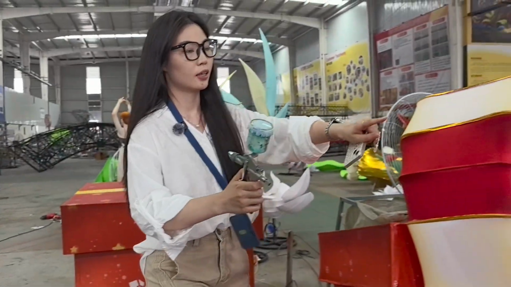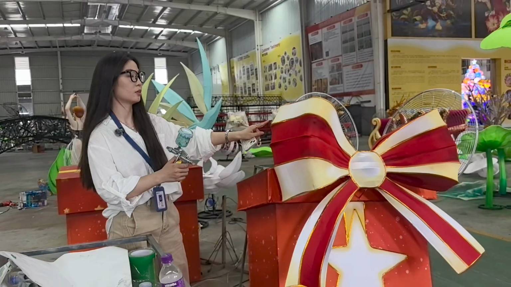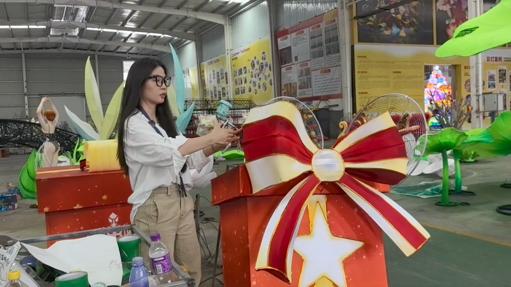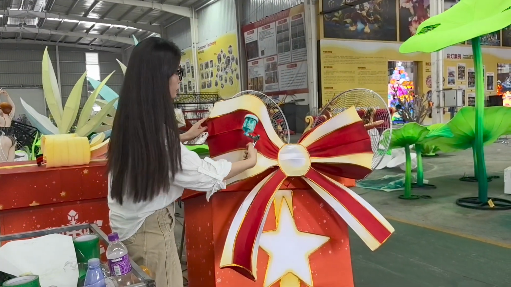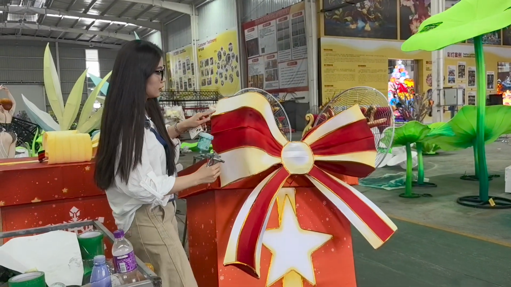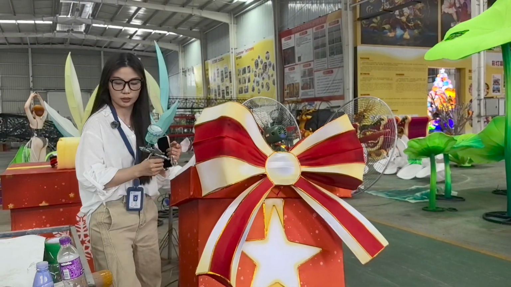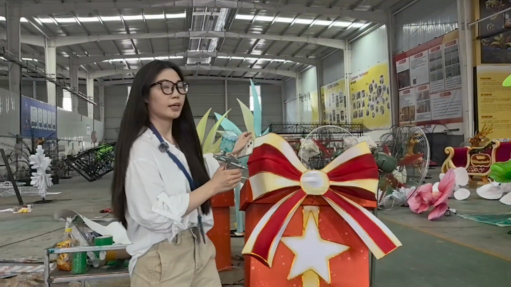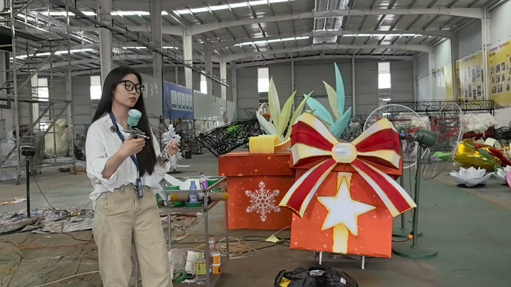You can see these Christmas gift lanterns have finished the fabric printing. So we will use this color to make it more perfect and beautiful. Okay, you can see this is a red bow on the Christmas gift box. So the printing is to make the lantern more perfect and clearer to the picture.